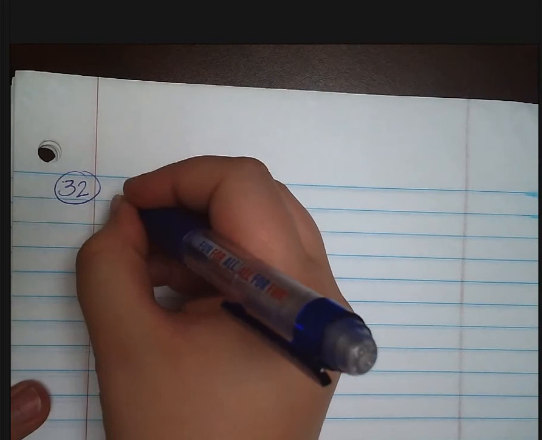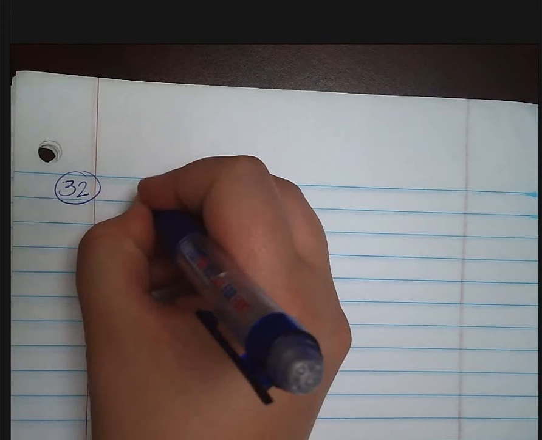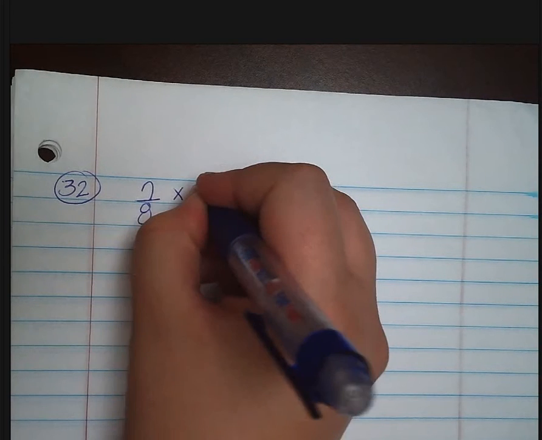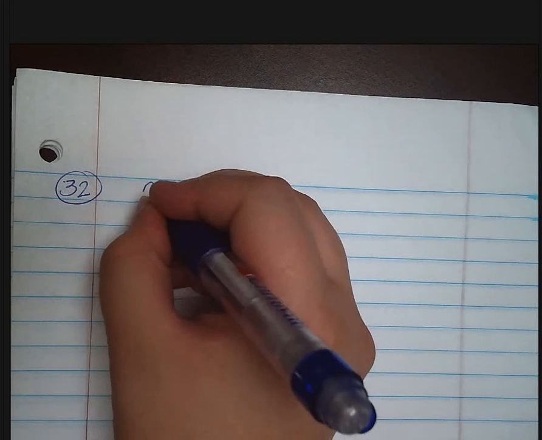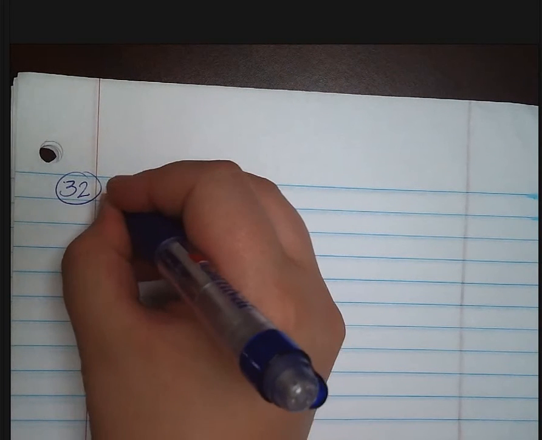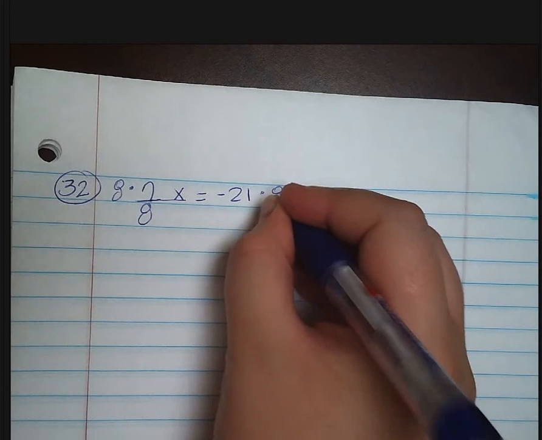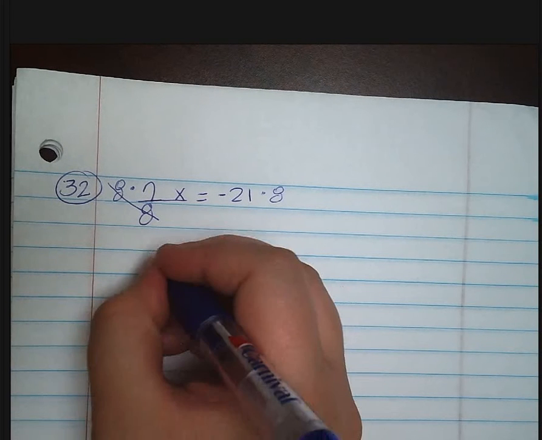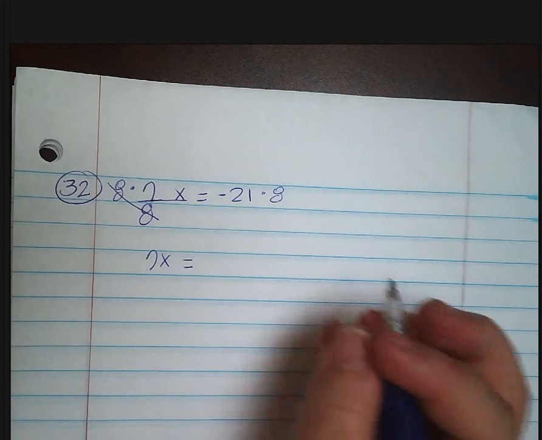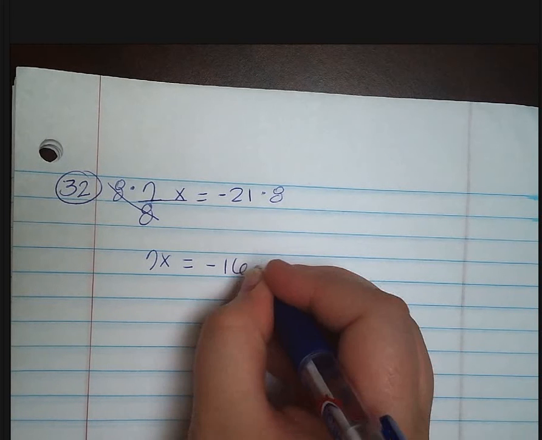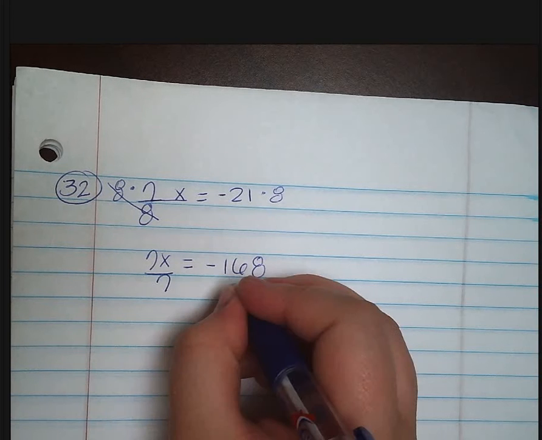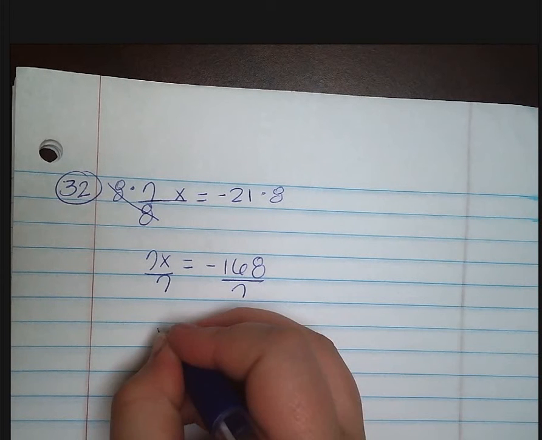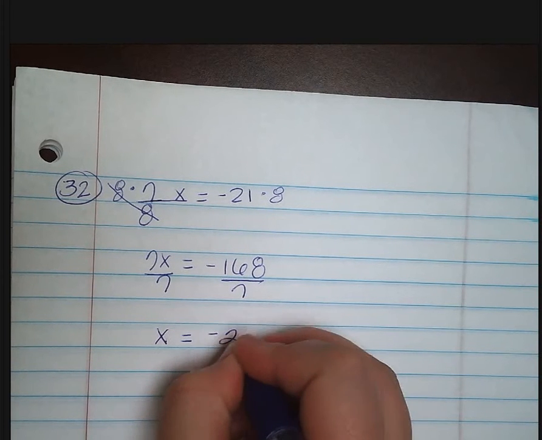Problem 32. We have 7 over 8x equals negative 21. So we're going to want to multiply by 8 first to get that denominator out of the way, leaving us with 7x equals negative 168. Divide both sides by 7 to get x equals negative 24.